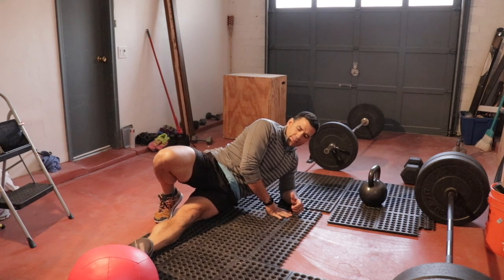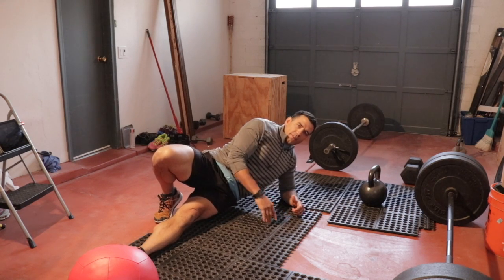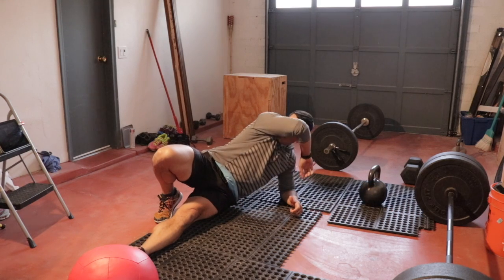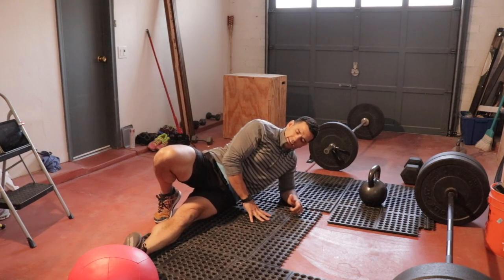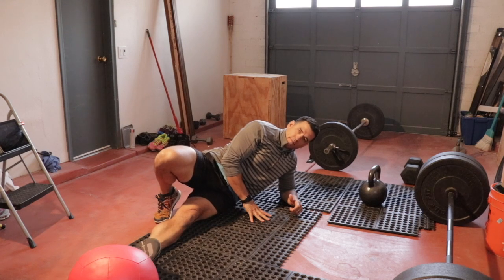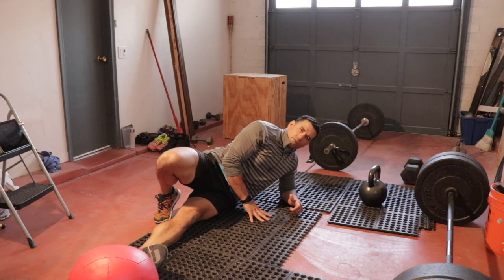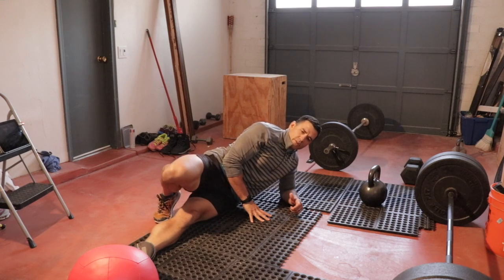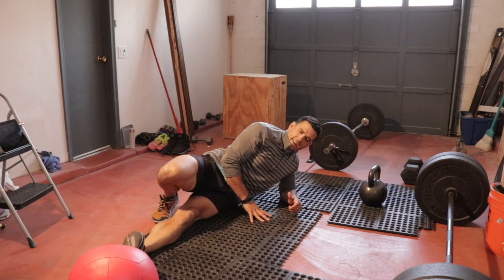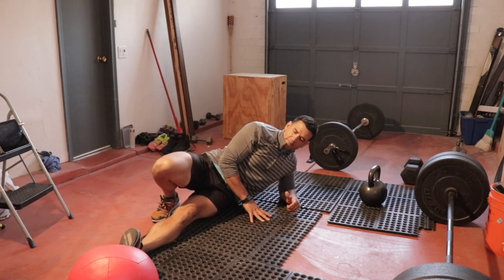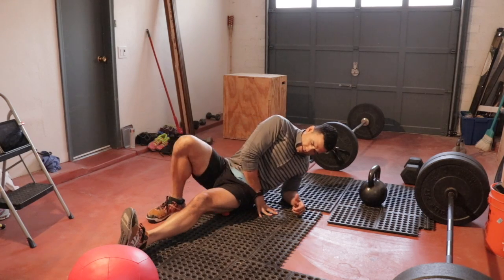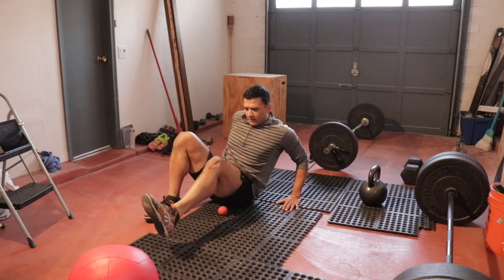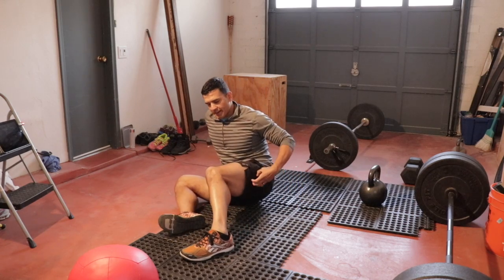What I'm doing right now is pumping my foot up and down, because we know that lateral line is connected all the way down. If I pin the tissue down up here and oscillate my foot up and down, that's going to help create some movement and help break some of those adhesions, okay? I want you to spend about 5 minutes on maybe a 2 or 3 inch long spot on that upper thigh.